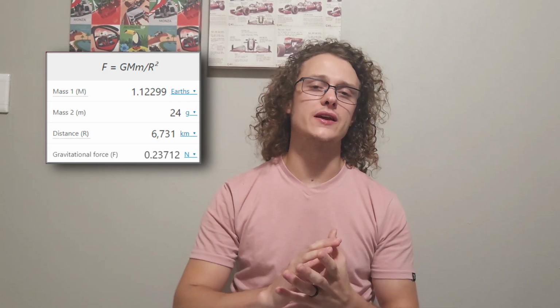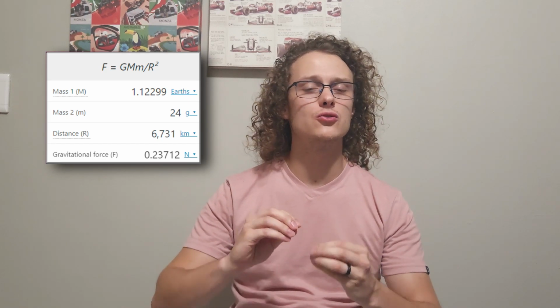Using the squash ball with a mass of 24 grams, we can calculate that the force it experiences at an acceleration of 9.88 meters per second squared is about 0.2 newtons. Now, using that value and substituting it into Newton's universal law of gravitation equation, we can calculate the mass of the Earth. Now, I'm going to substitute this into a quick online calculator, and the result we get is the following. We can calculate it accurately to about 12%.